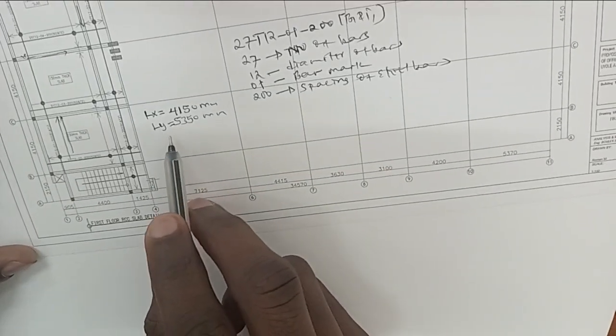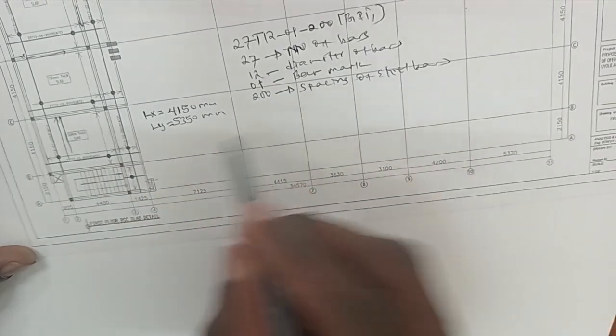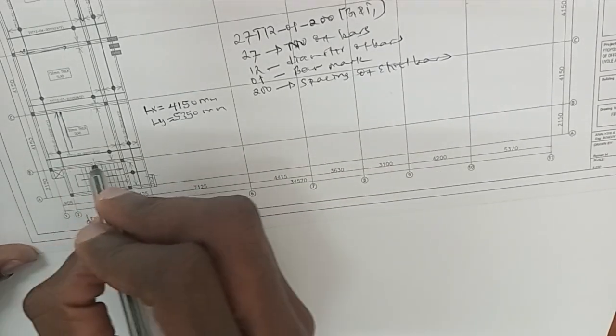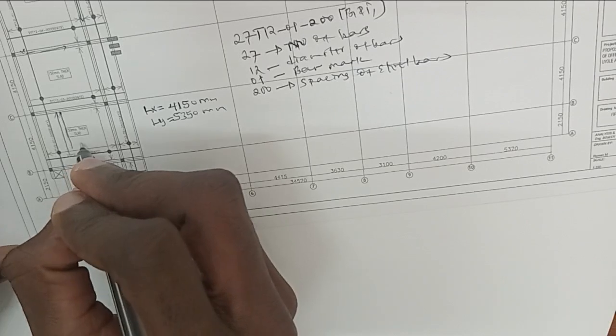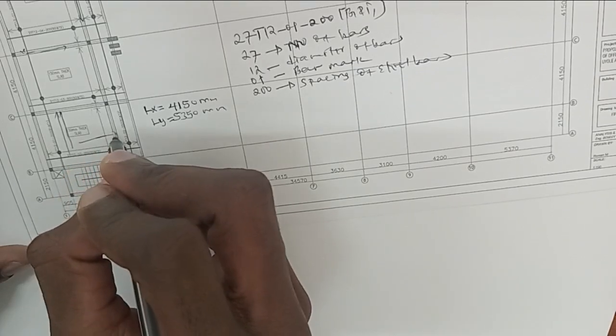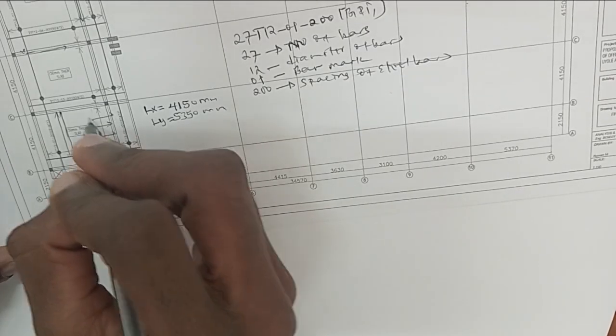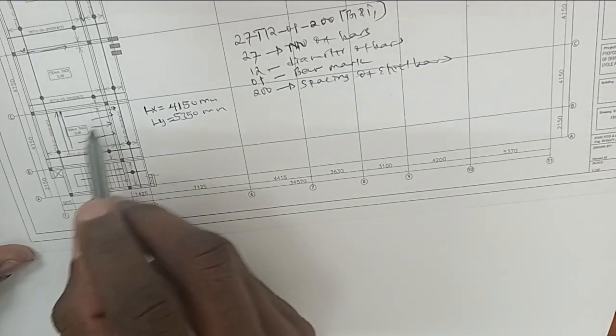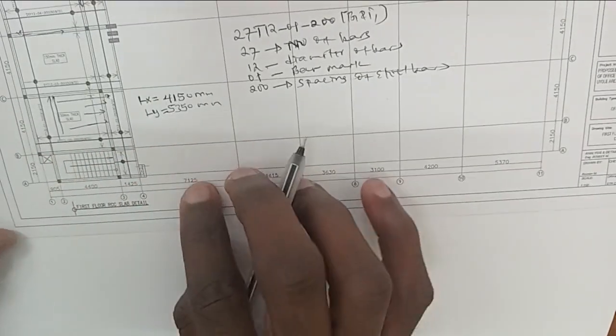Because the distribution reinforcements are placed in the longer span, they should be placed horizontally in this way.